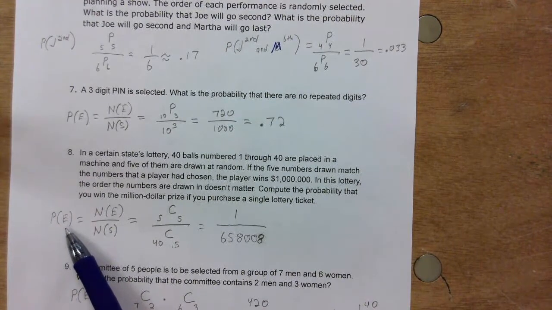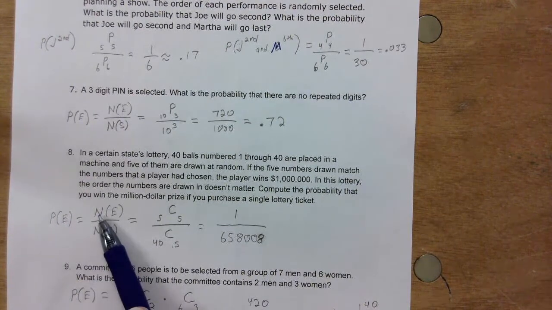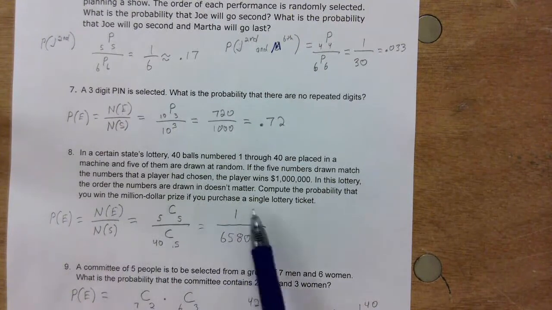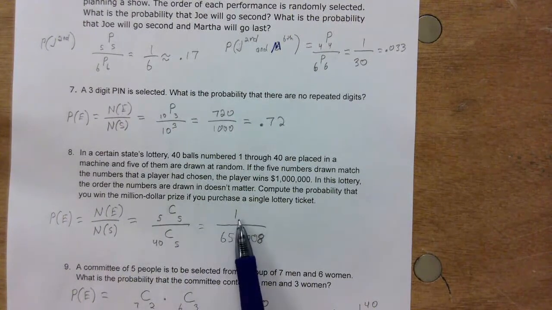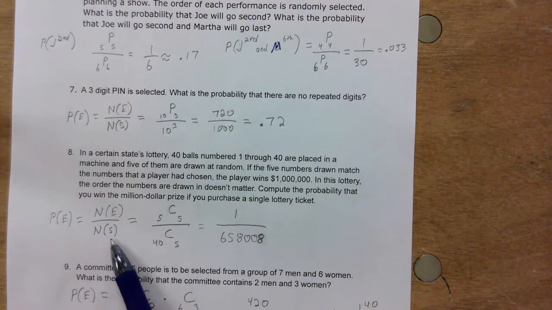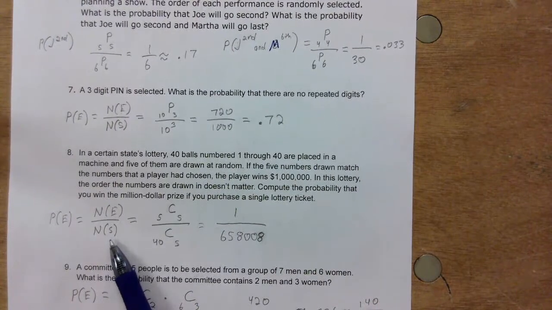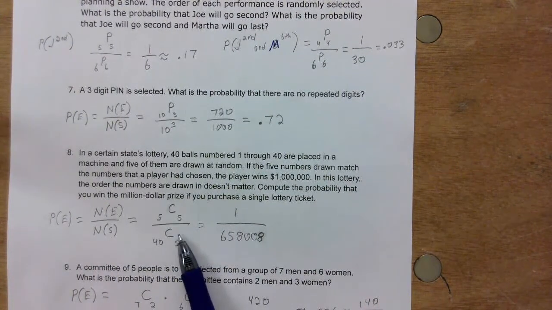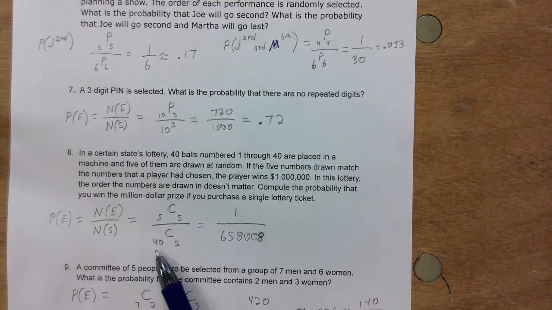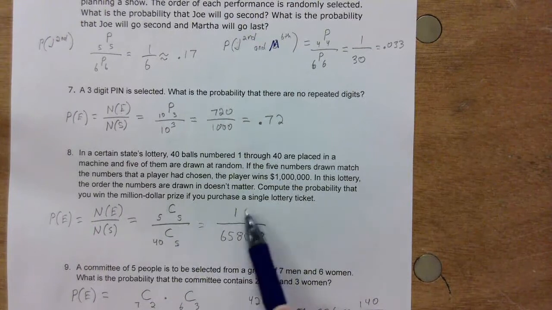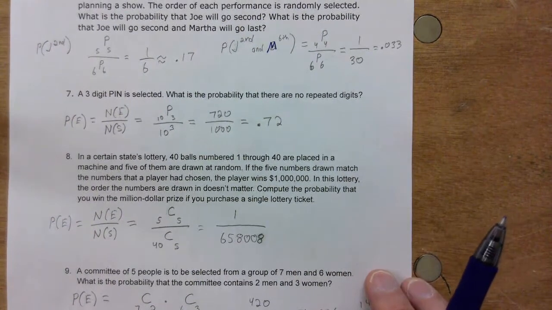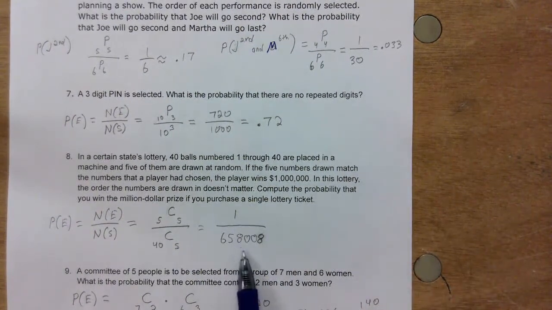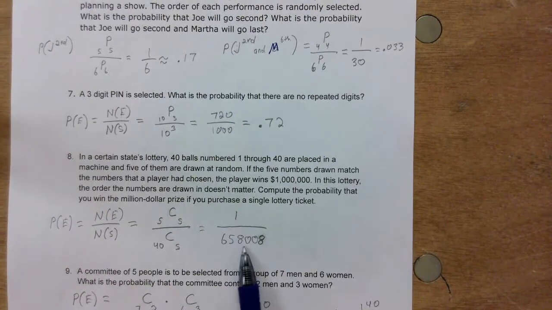That's only 1 ticket. How many possible ways? It's just 1 way. You got to get all 5. But how many possible ways can those numbers be combined, a combination? 40 numbers, I'm going to pick 5. This is what I got right here: 1 over this number here. What is that? 658,008.